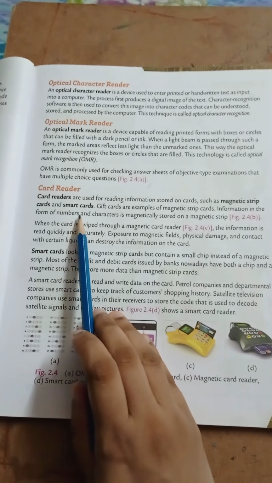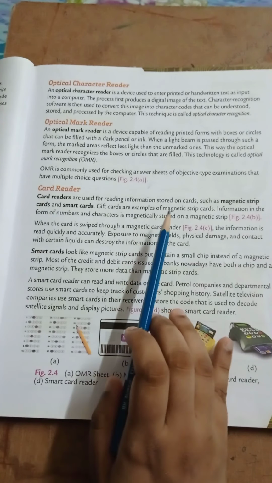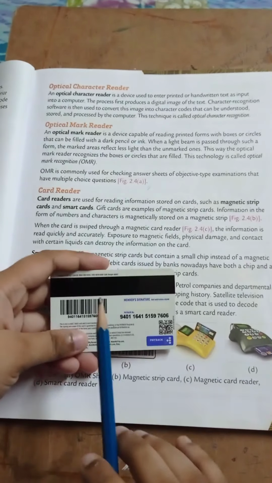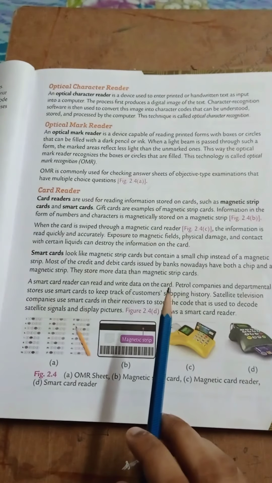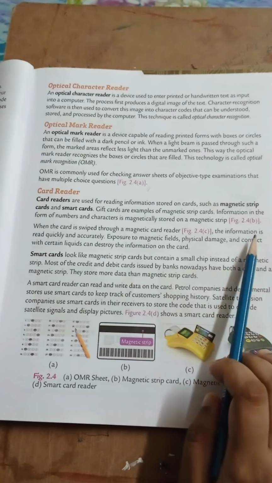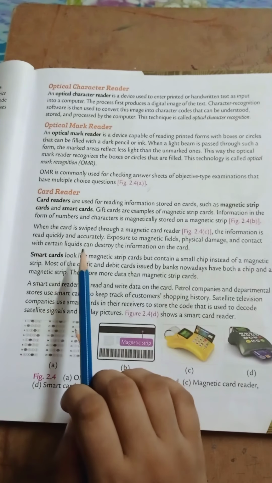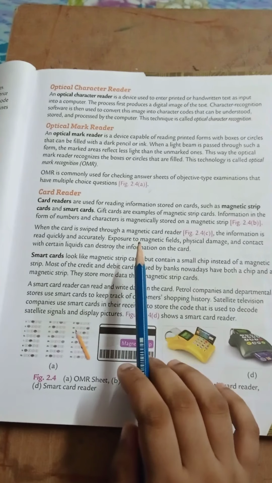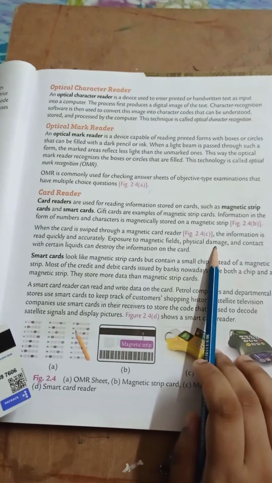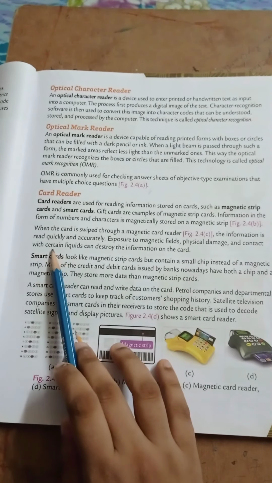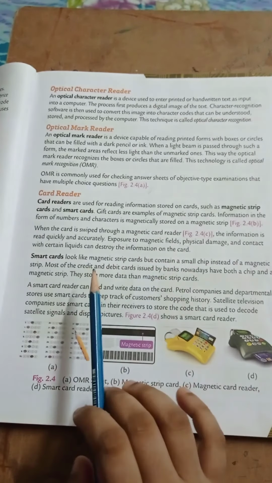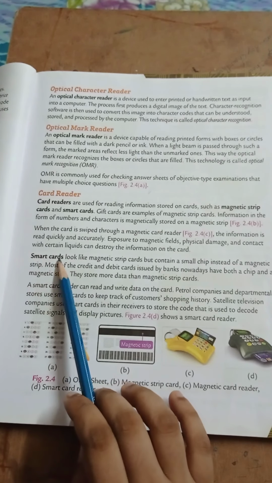Information in the form of numbers and characters is magnetically stored on a magnetic strip. So all the information is stored on this magnetic strip. When the card is swiped through a magnetic card reader, the information is read quickly and accurately. If you expose this card to a magnetic field, physical damage, or contact with certain liquids, it can destroy the information on the card. Next is smart cards.